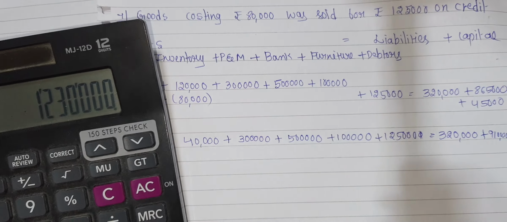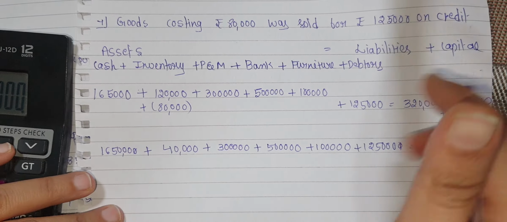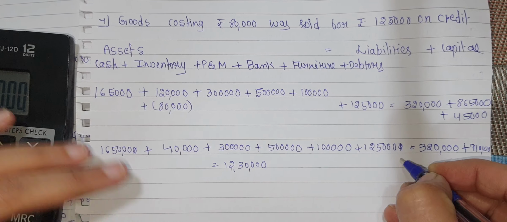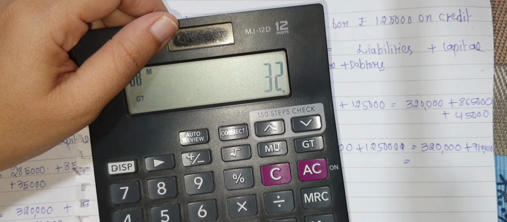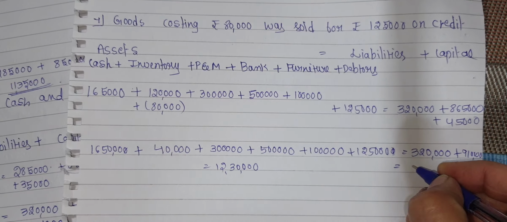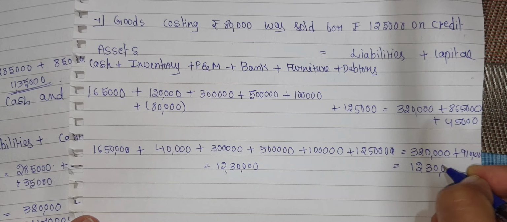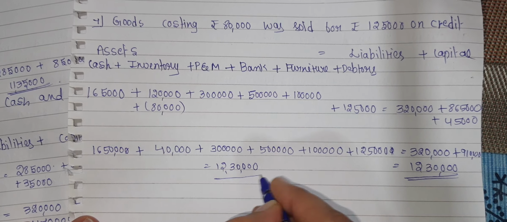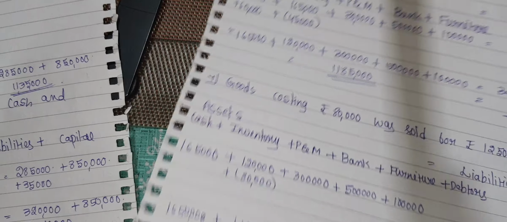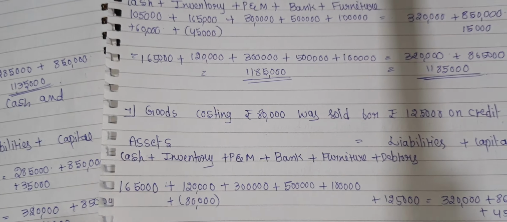That is rupees 12,30,000. 12,30,000 equals to 3,20,000 plus 9,10,000. That is also rupees 12,30,000. Fine. In this way, we have to solve the accounting equation.